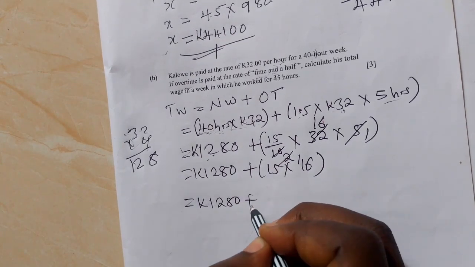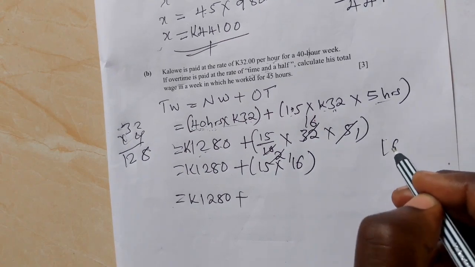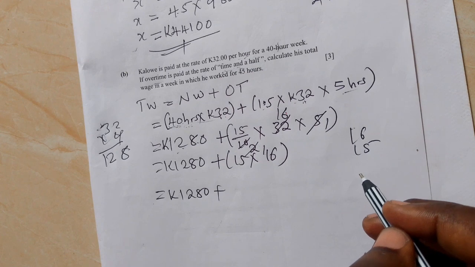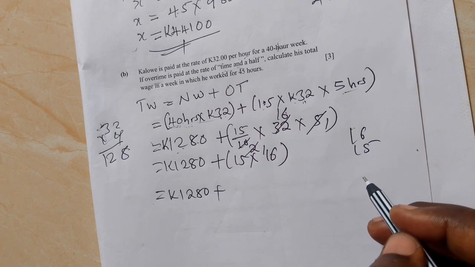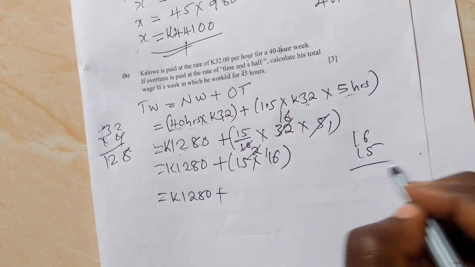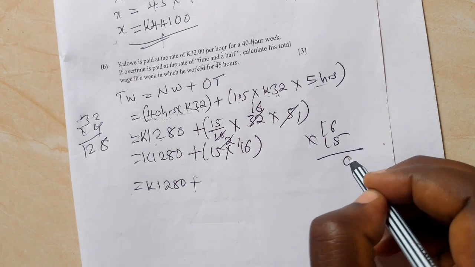So 1280 plus 15 times 16. 5 times 6, that's 30.